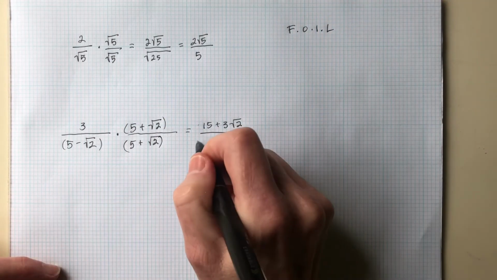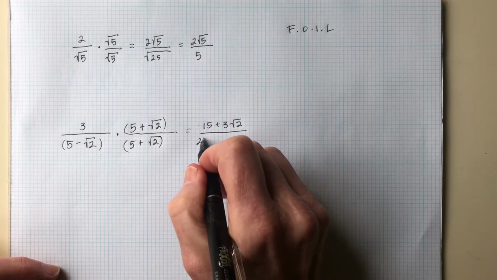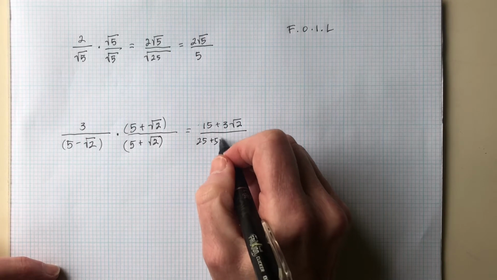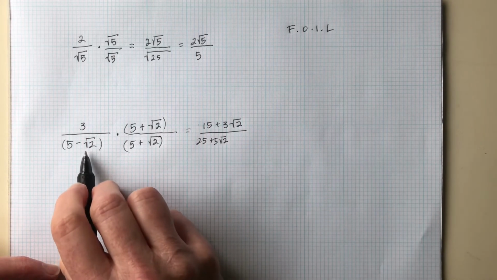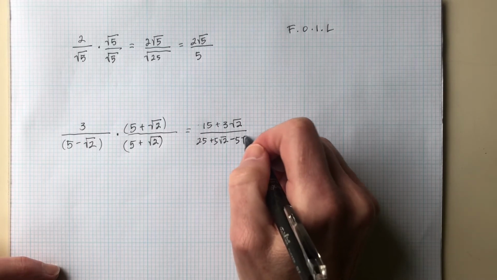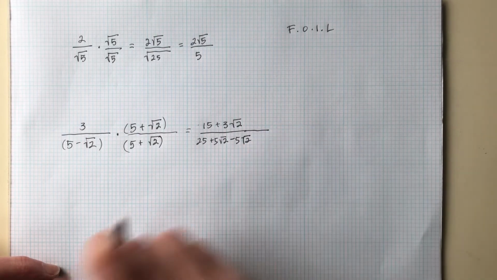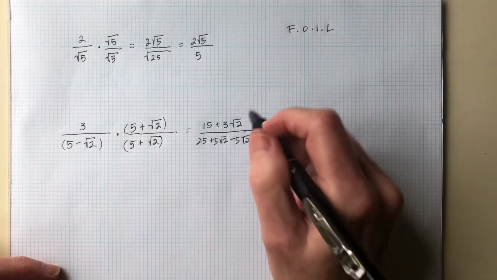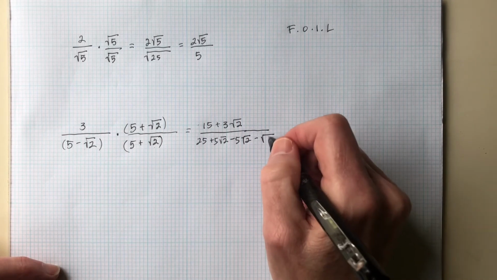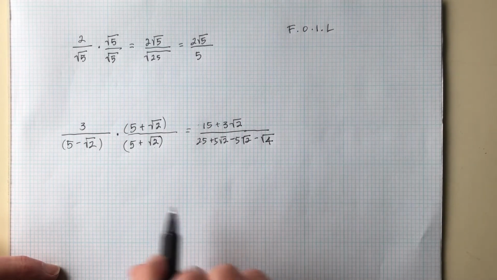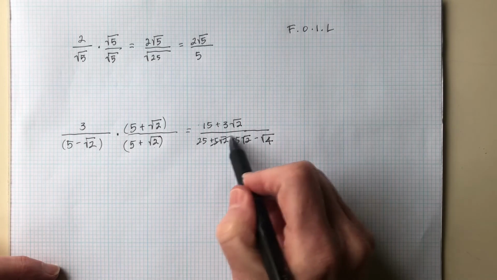So first terms, 5 times 5 gives us 25. 5 times radical 2 gives us 5 radical 2. 5 times negative radical 2 gives us negative 5 radical 2. And then these last terms are radical 2 times radical 2, and then there's a negative sign, so that's minus radical 4. So here's the magic of this method, is that these terms cancel out.